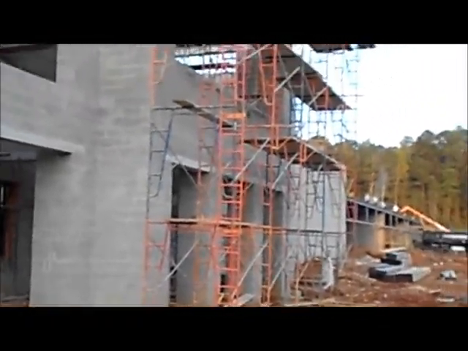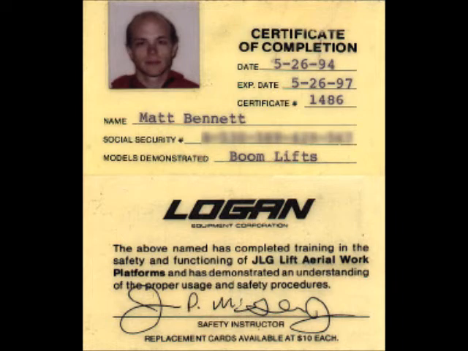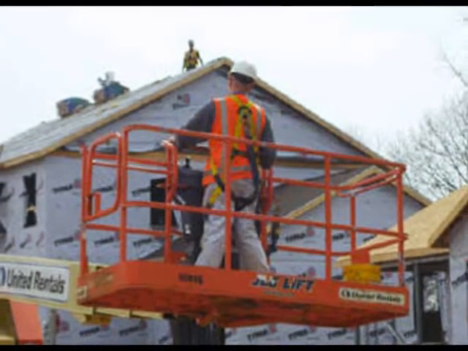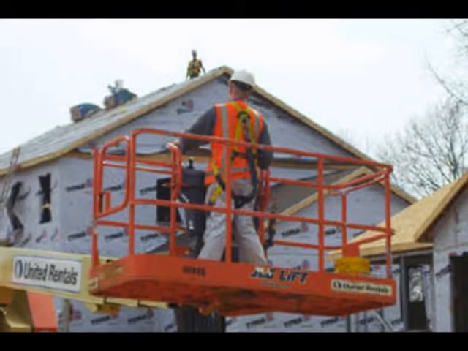Lift controls must be tested each day prior to use to make sure it is in safe working condition. One must be authorized to operate an aerial lift and have the certification of completion. When operating the lift, a body belt shall be worn and a lanyard attached to the boom or the basket when working from the lift.